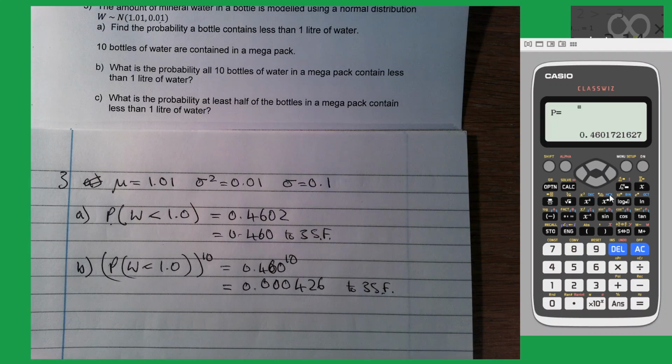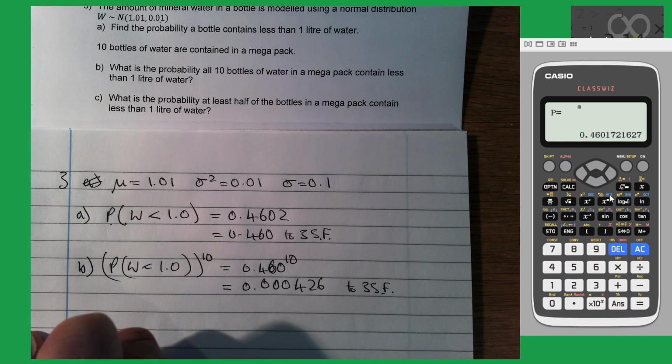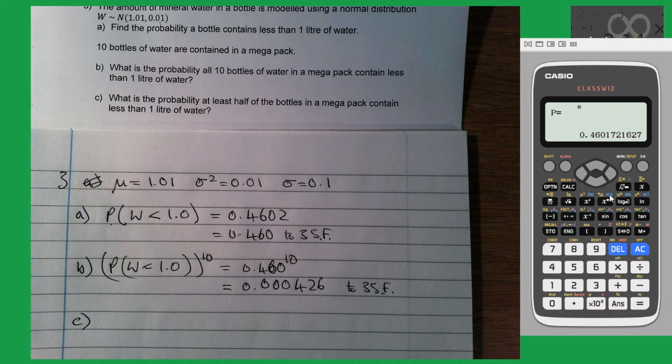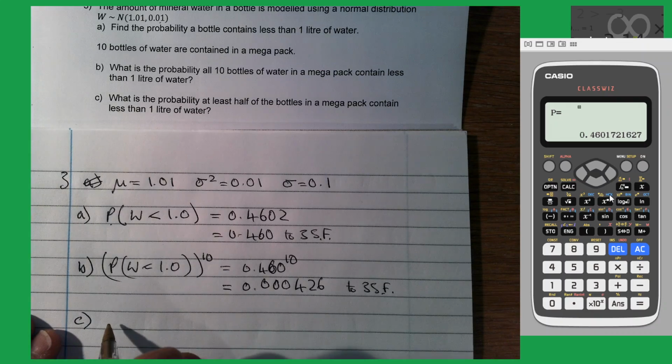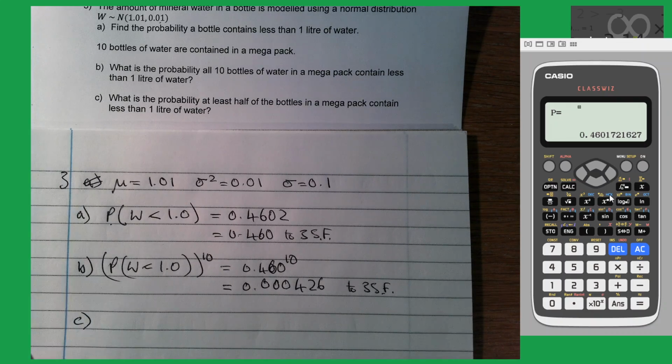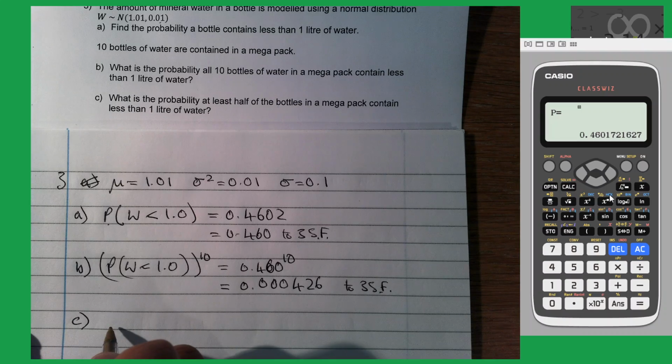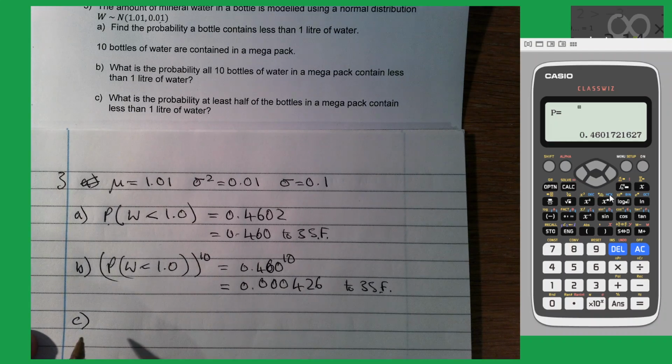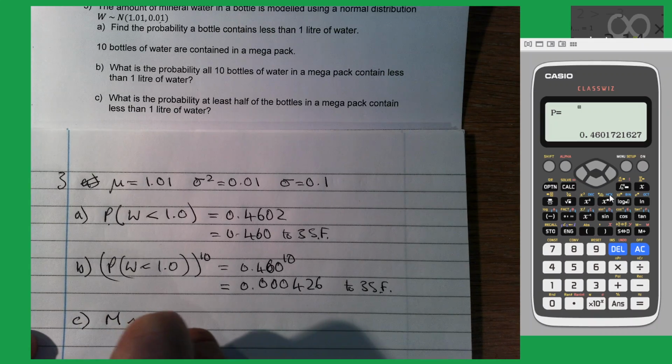Then the third question here says, what's the probability that at least half of the bottles in a Megahack contain less than 1 litre of water? Well, now in a pack of 10, we're going to look at each of those bottles as an individual possibility in a binomial distribution. We've got 10 individual events, they've got identical probabilities, they're independent, so the whole thing satisfies a binomial distribution. So let's call this M, our new distribution, which is binomial.